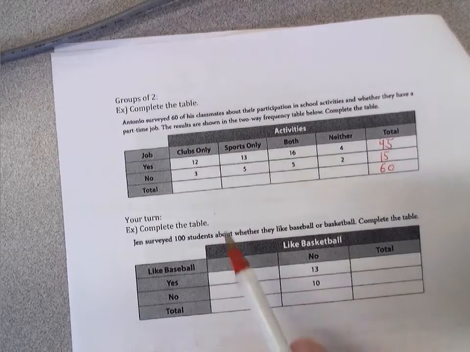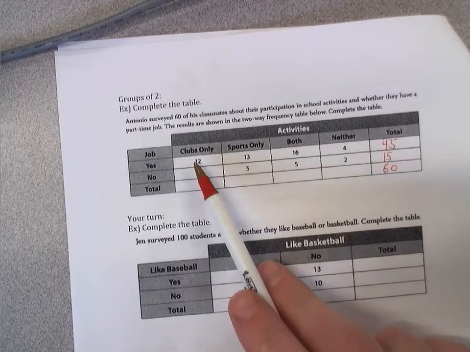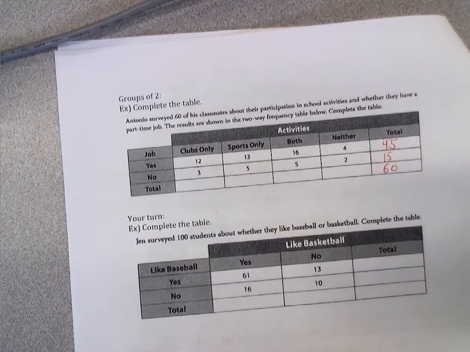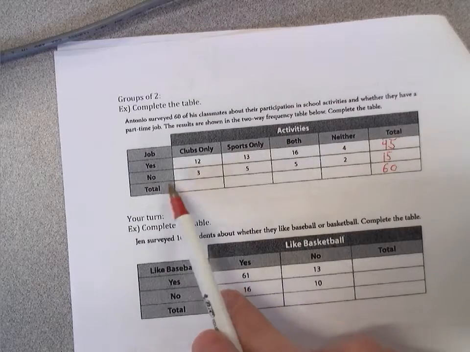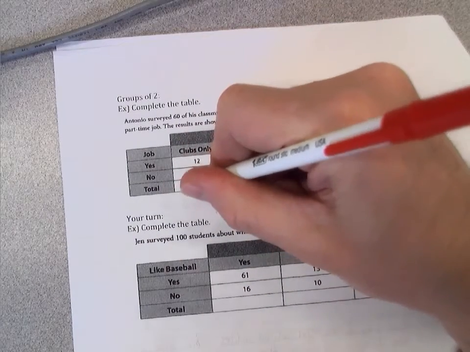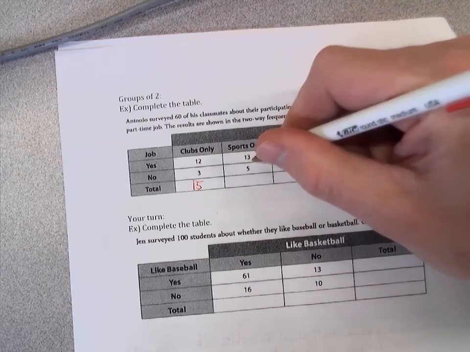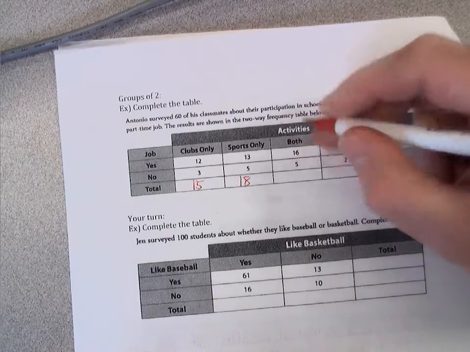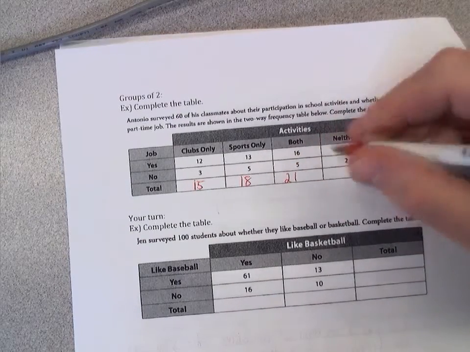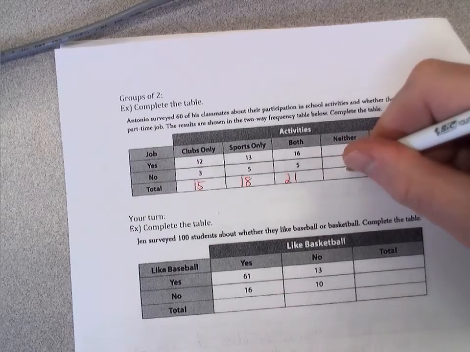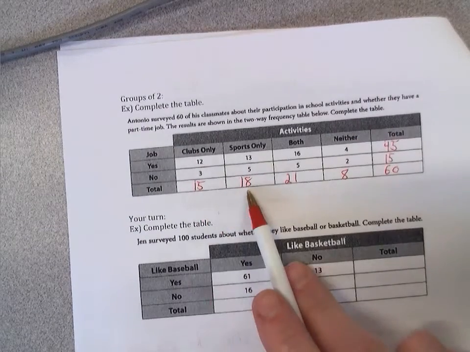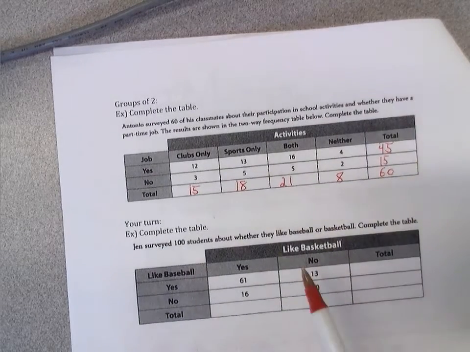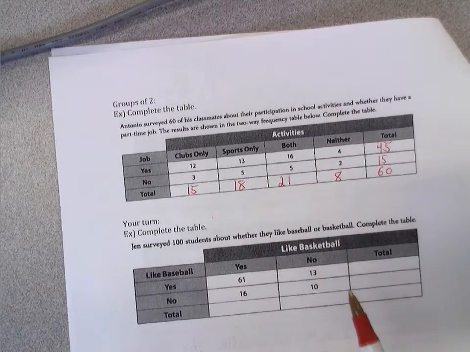60 of his classmates. If we go down this way, as far as students who only participated in clubs, 12 of them have a job, 3 do not. That is a total of 15 students in clubs only. Sports only, 18 students. Students that are in both activities, 21 students, and students that are in neither, that would be 8. And if we add 15 plus 18 plus 21 plus 8, that also adds up to 60, which it should because it's still surveying the same 60 students.